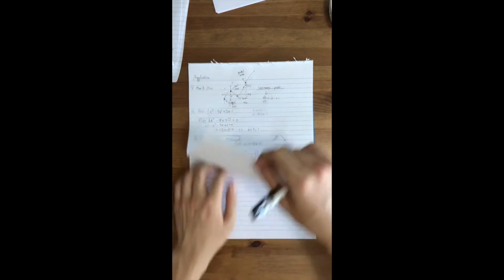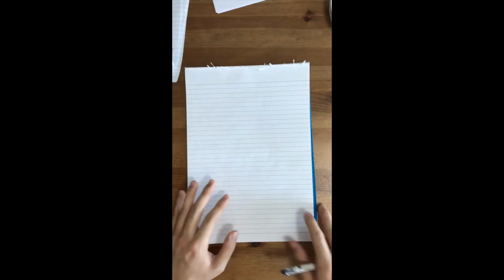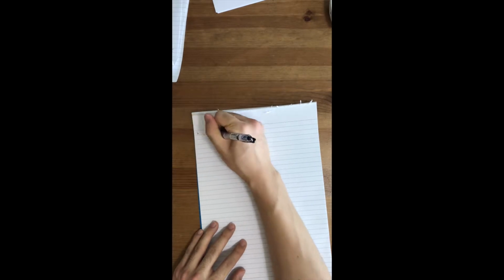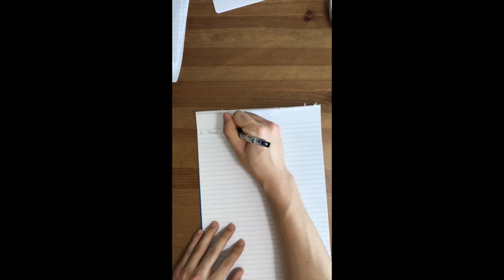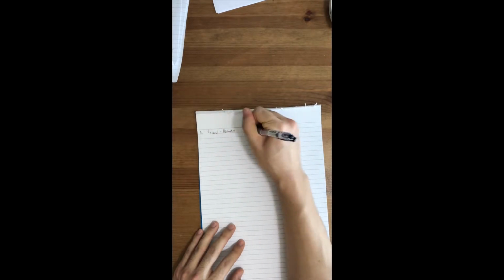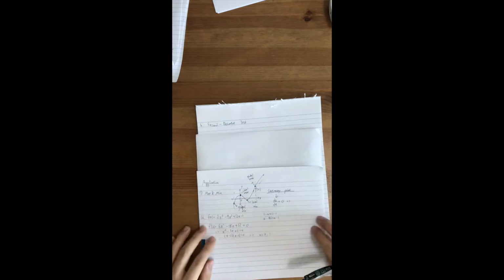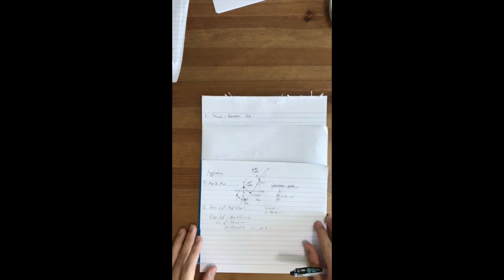And there's another test of doing this, called the second derivative test. So as I said, second derivative means we differentiate it twice. So instead of using the first derivative to solve it, because we've already done it, let's try using the second derivative.